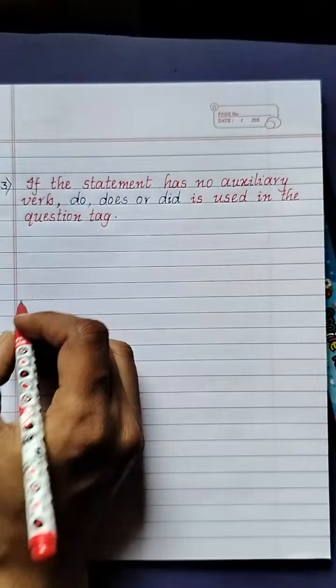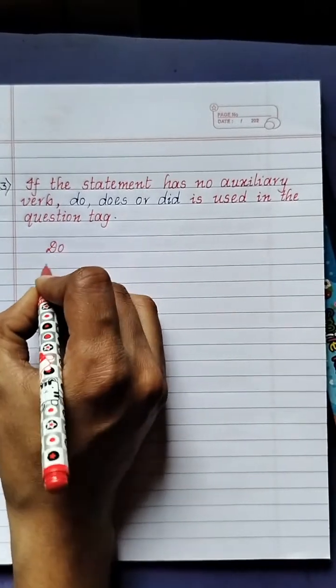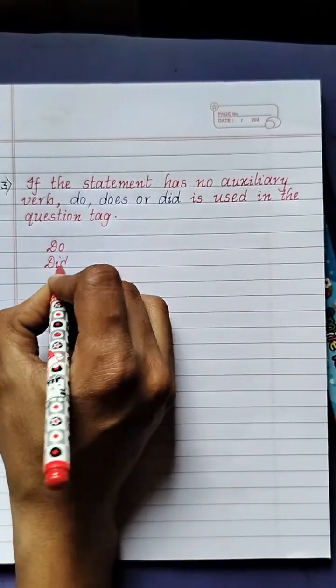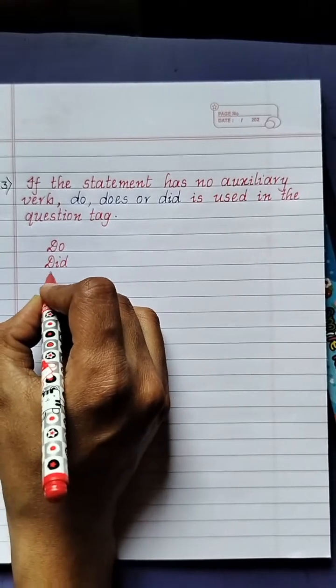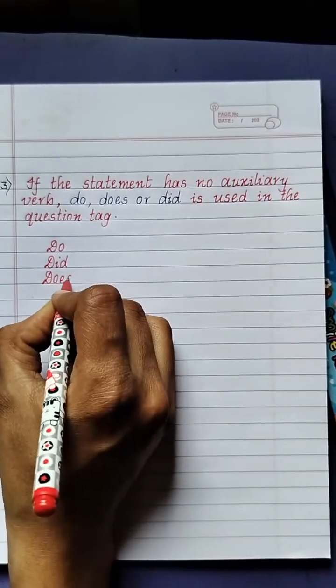Okay, now where to use do, where to use did, and where to use does.